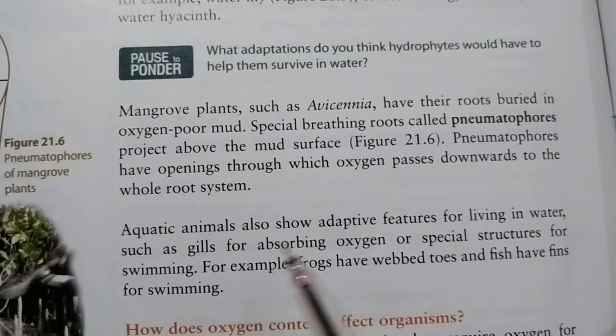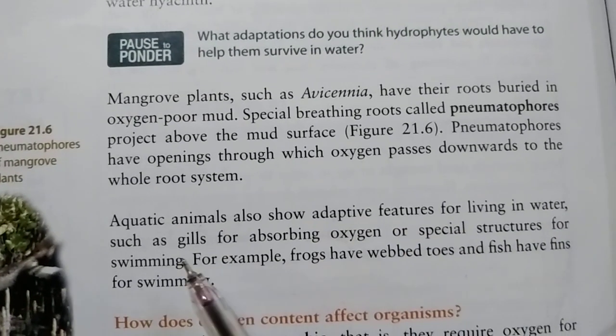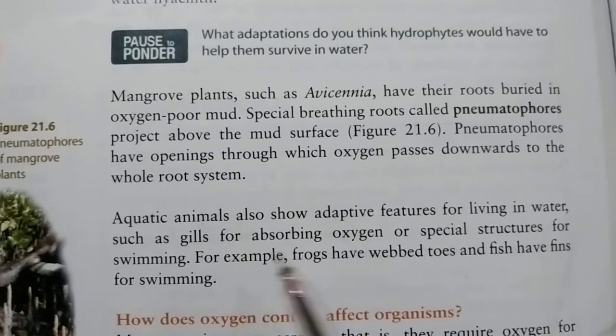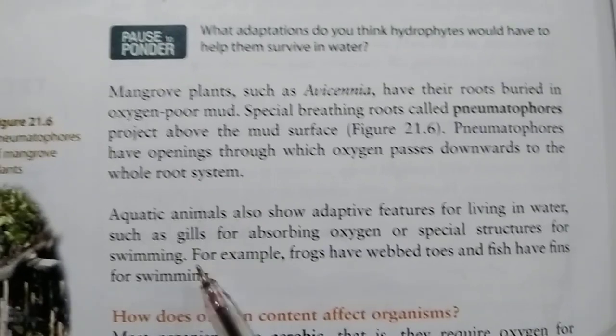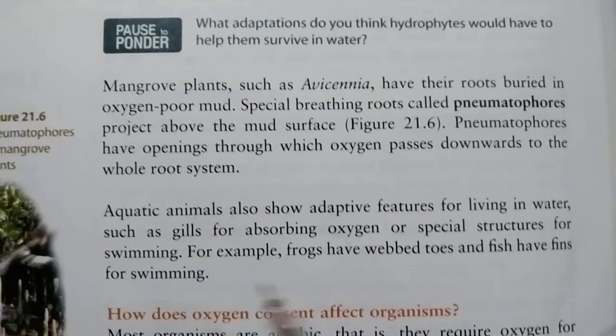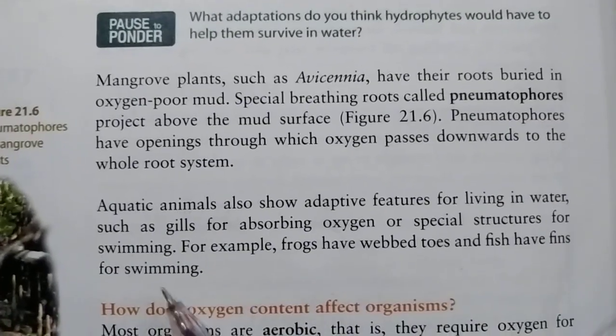Aquatic animals also show adaptive features for living in water, such as gills for absorbing oxygen or special structures for swimming. For example, frogs have webbed toes and fish have fins for swimming.